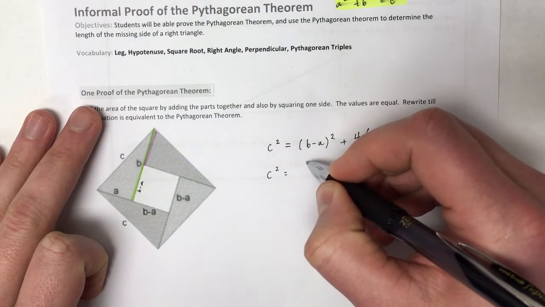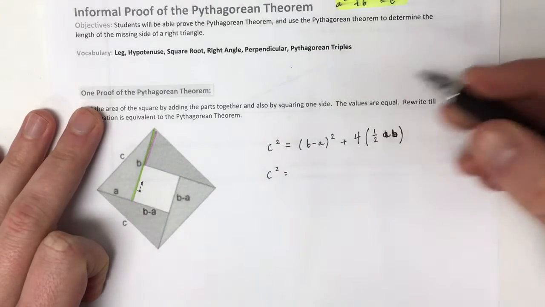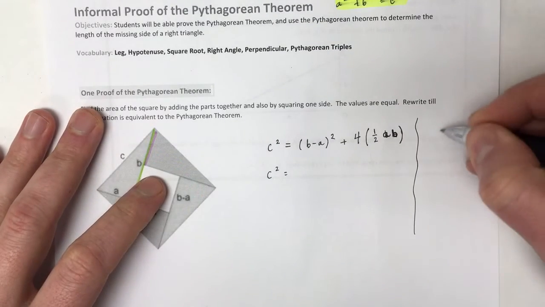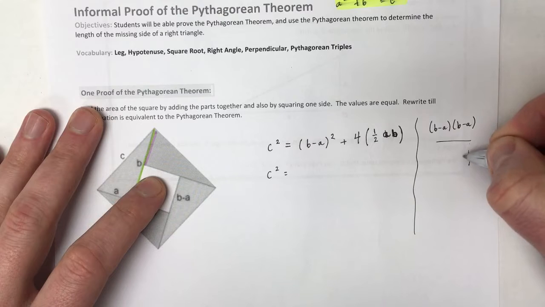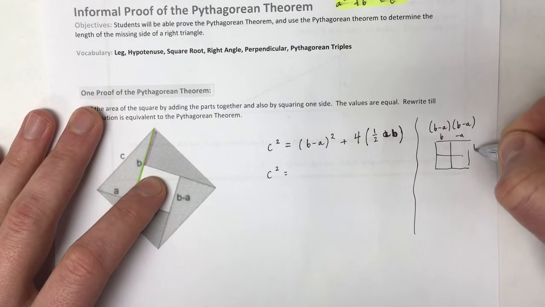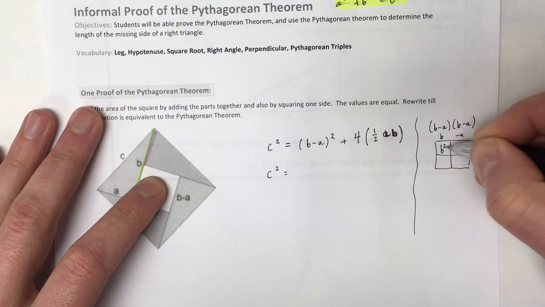But I'm going to make sure that I understand that this is a perfect square. So my side work would be b minus a times b minus a. You can use FOIL or you can use the box method. This is b squared. This is negative a times b.